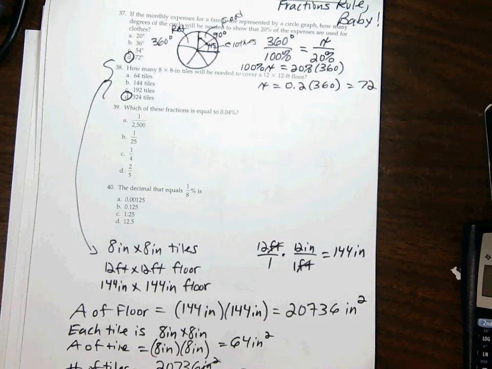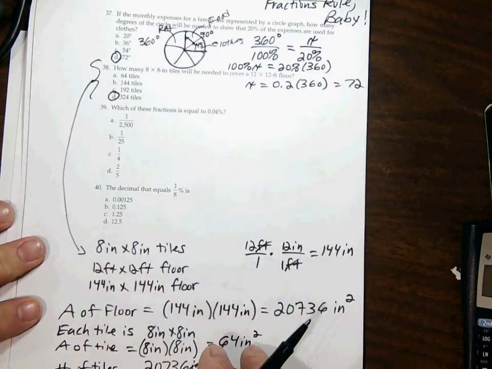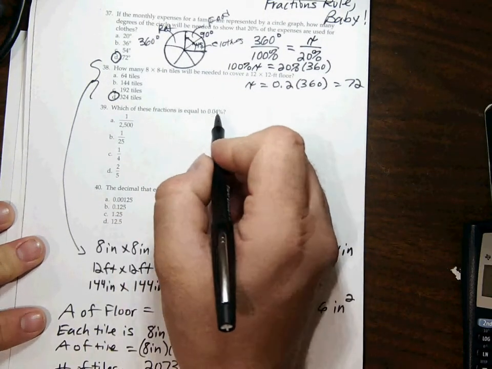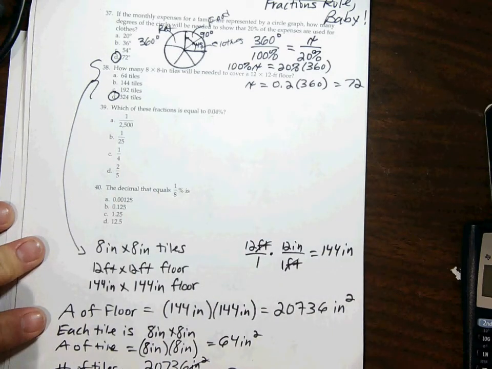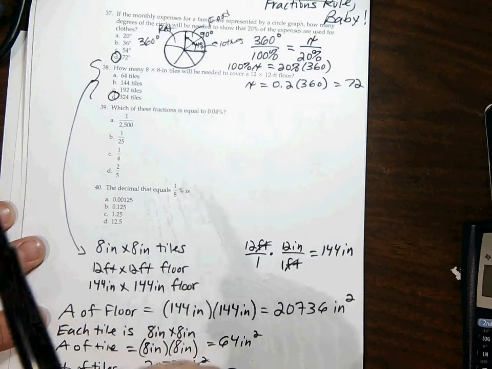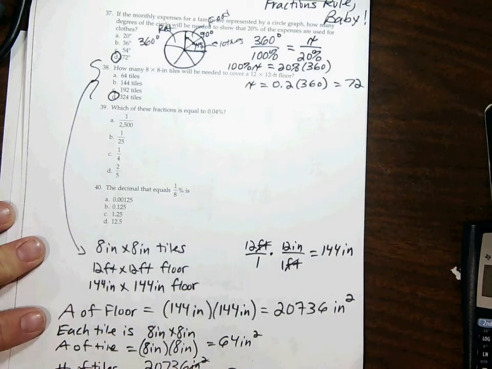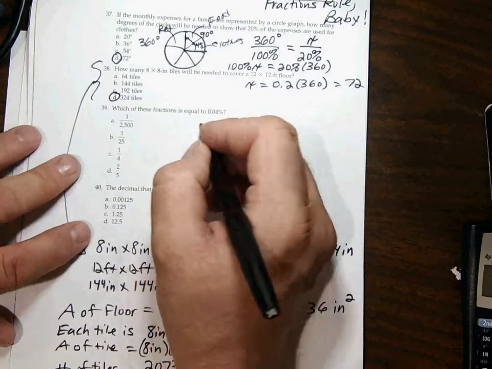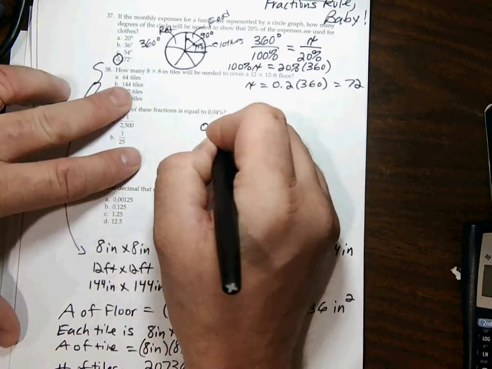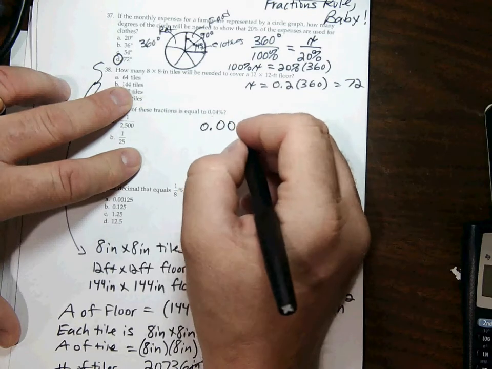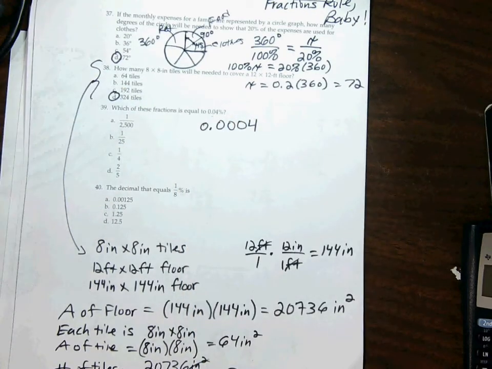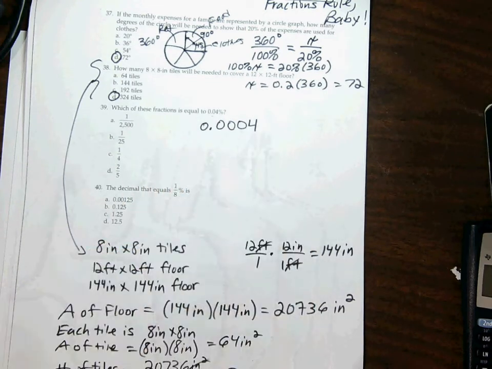39. Which of these fractions is equal to that? Well, how do you turn a percent to a fraction? Well, first let's turn a percent to a decimal, right? How do you go from percent to decimal? Okay, let's be cautious. It's a really small number to begin with. When I go from percent to decimal, I move that decimal 2 places to the left, right? So it's already to the left. It's going to go more to the left. So it's going to be 0.0004 would be the decimal form of that percent. All agree? 2 places to the left and drop the percent sign.